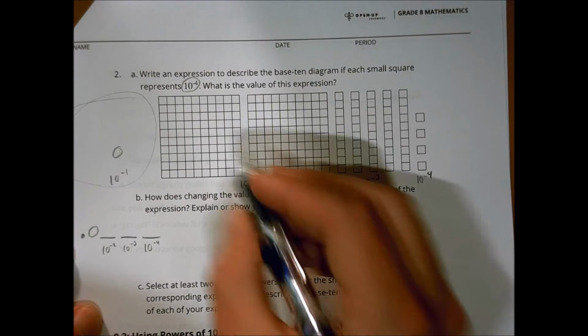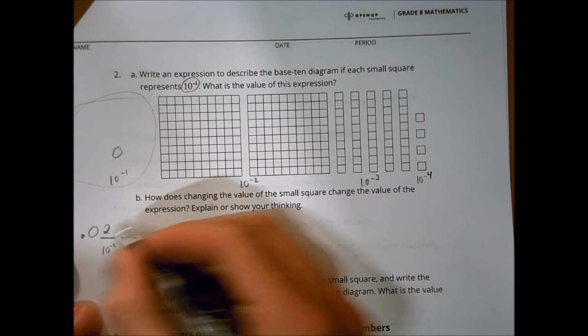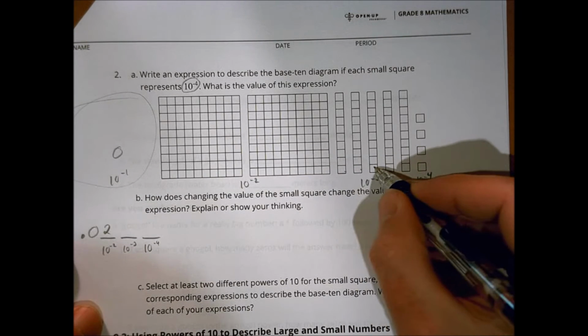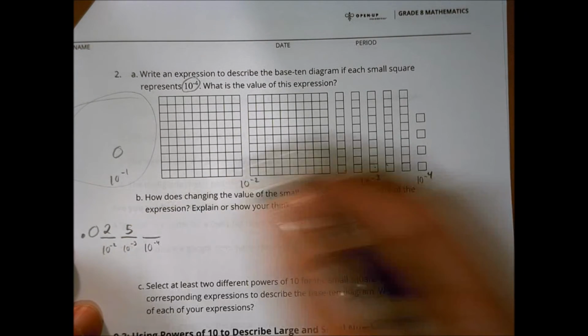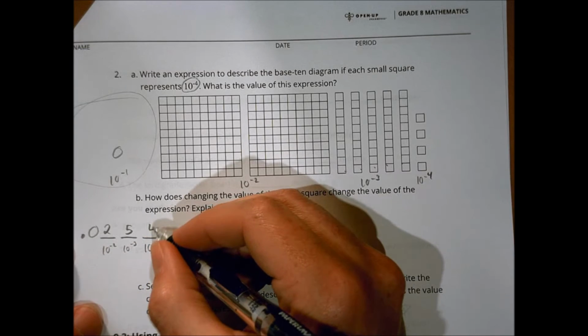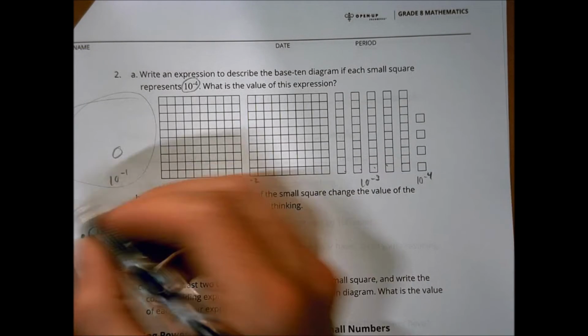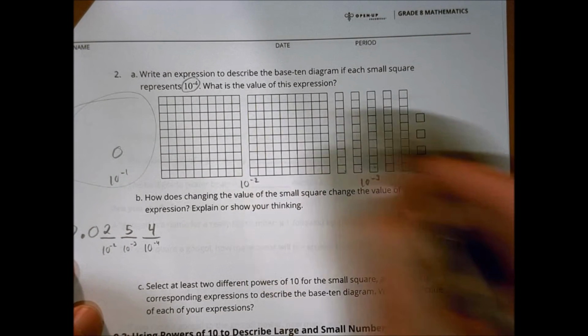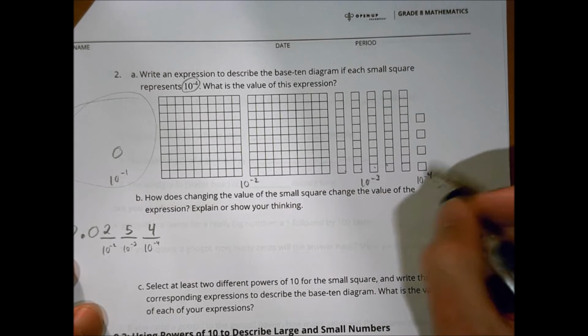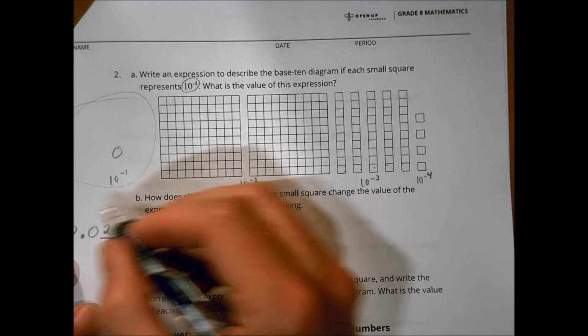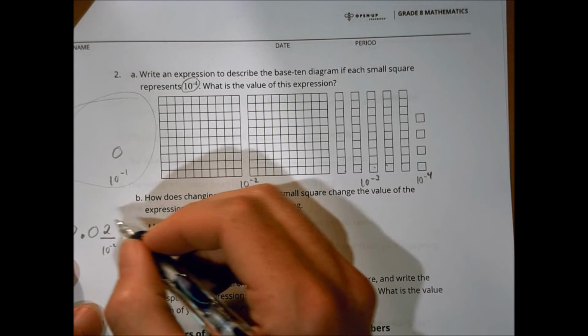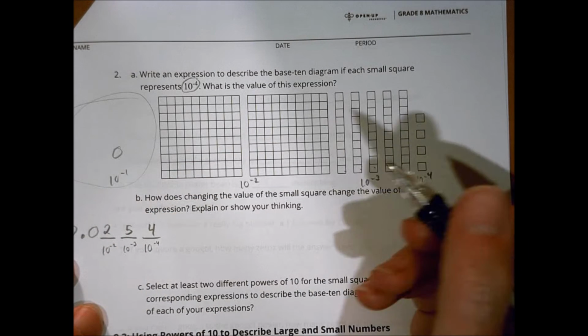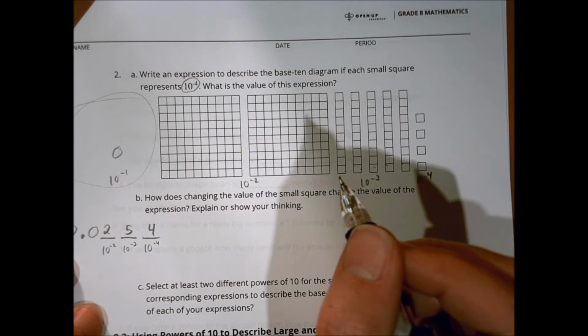So how many of these do we have? We have 2. How many of these? 1, 2, 3, 4, 5. And up here we have 4. Alright, so my number that's represented by this base 10 diagram, if this is 10 to the negative 4th, is 0.0254. And that's the idea right there, what that looks like. Okay.